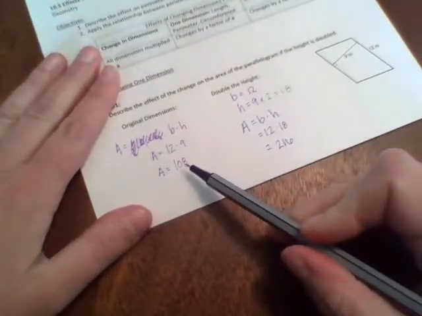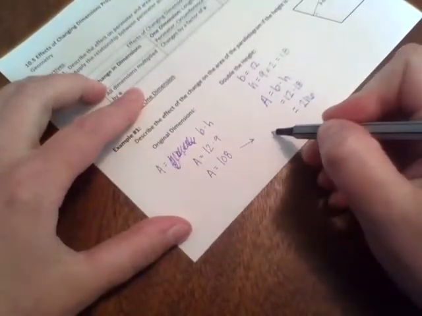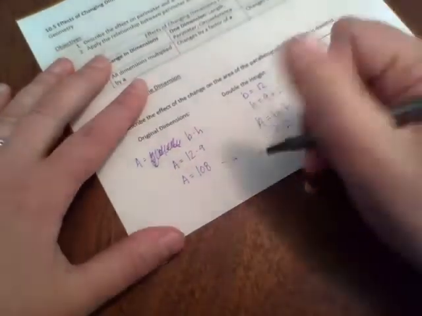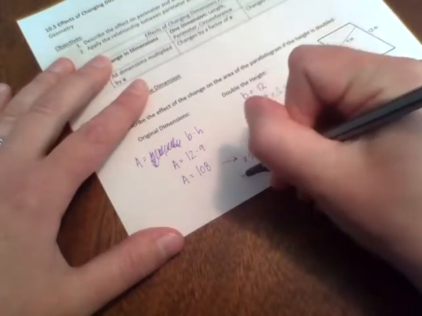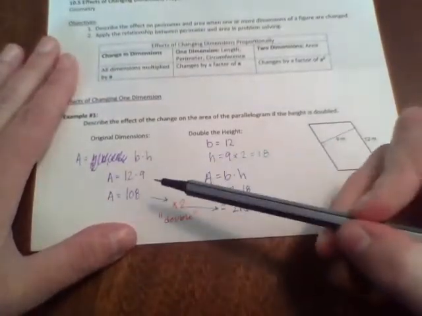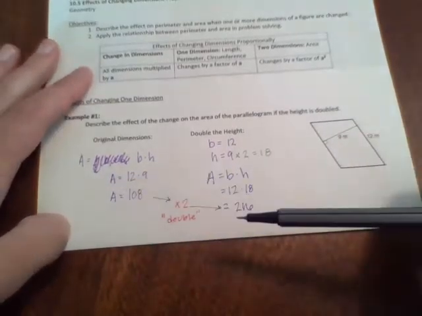So if you take a look at 108 and 216, in order to get from one to the other, you multiply by 2, or double. So if you double one of the lengths, you double the area.